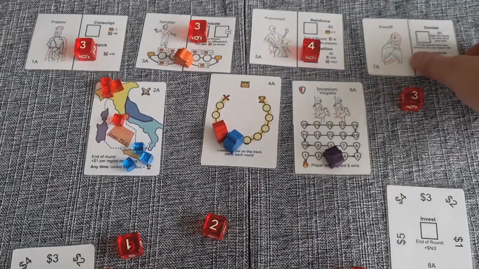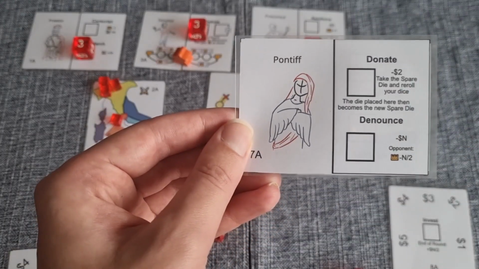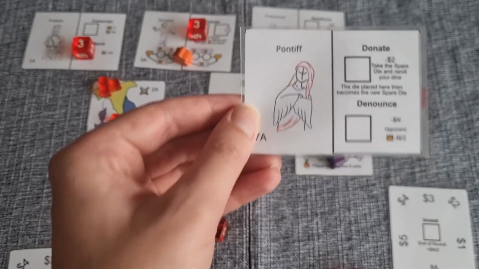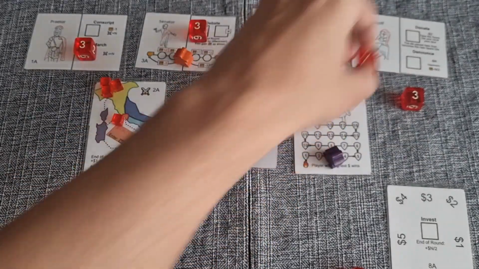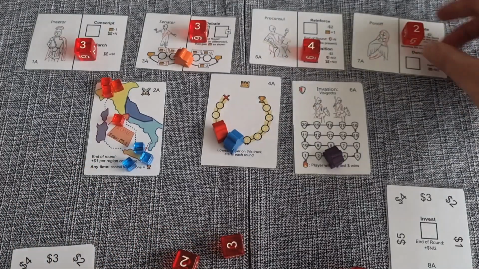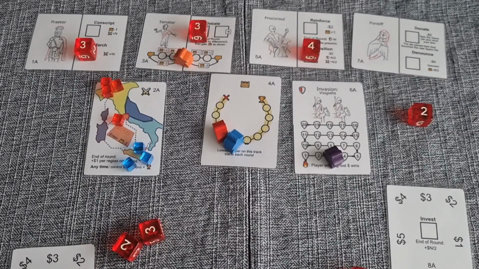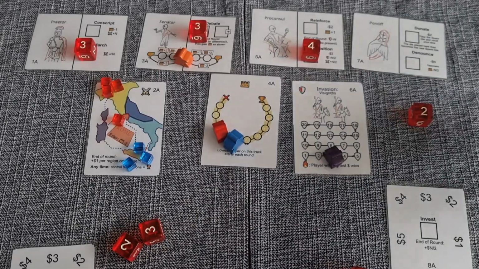Finally, we have the Pontiff, a religious leader of Rome who offers 2 actions. You may donate $2 to take the spare die and reroll your dice. The die you placed then becomes the new spare die. This is useful if you don't have the dice values you need for your plan, or if you want to stall and react to your opponent's actions, since you're effectively passing your turn.